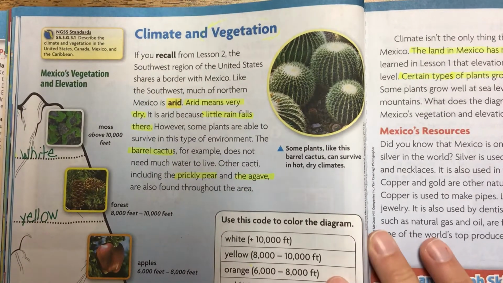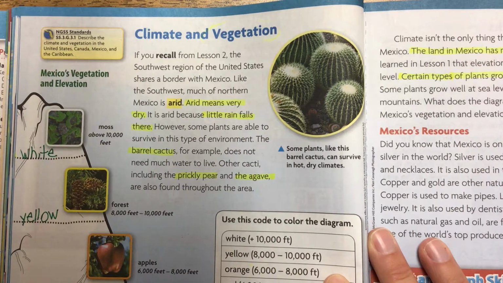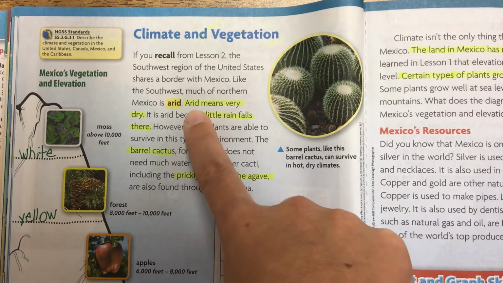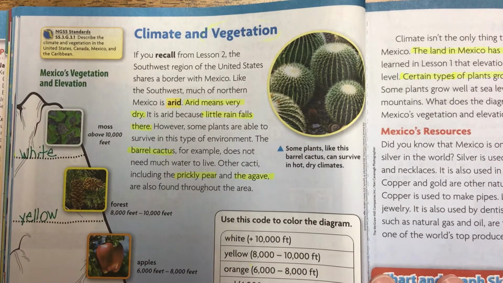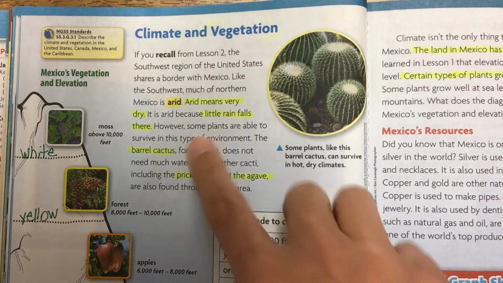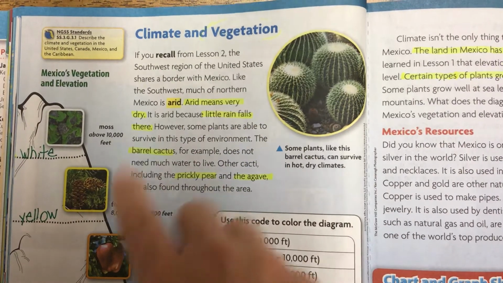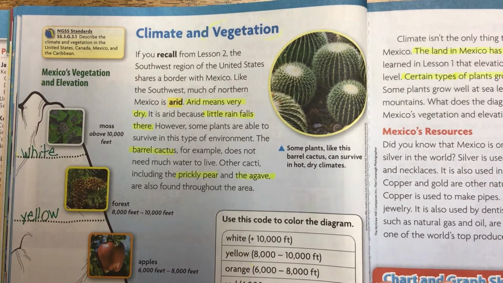If you recall from lesson 2, the southwest region of the United States shares a border with Mexico. Like the Southwest, much of northern Mexico is arid. Arid means very dry. Go ahead and highlight that definition of arid. It is arid because little rain falls there. Go ahead and highlight that as well. However, some plants are able to survive in this type of environment.